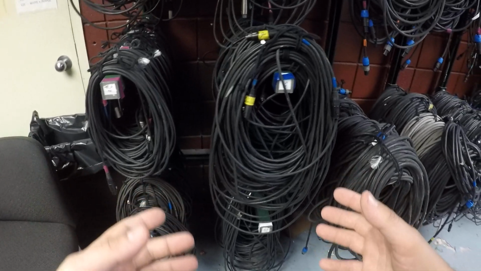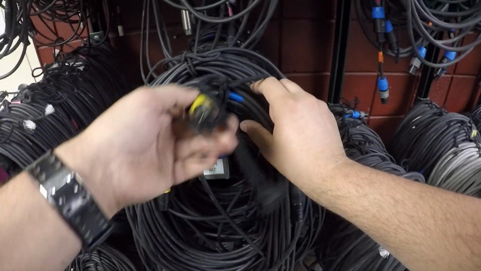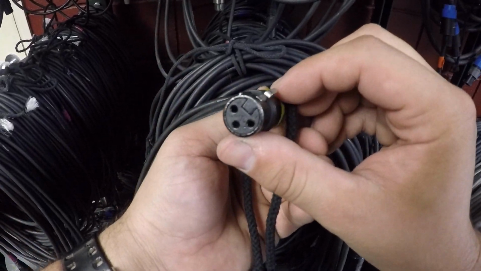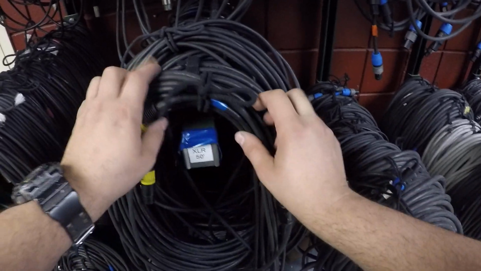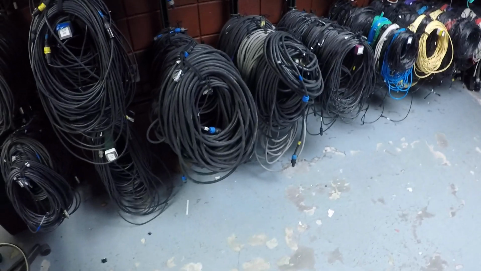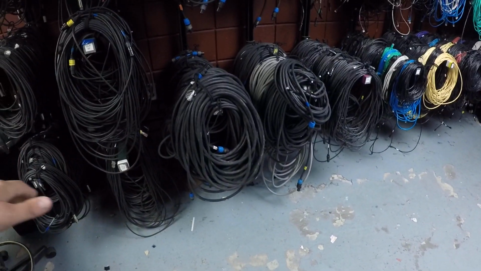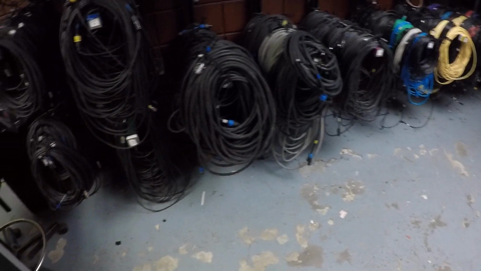Then we have XLRs, similar to the DMX, but this is 3 pins. In this you're going to find, to connect some speakers that are not powered, so it's separate power. This is for microphones, stuff like that.